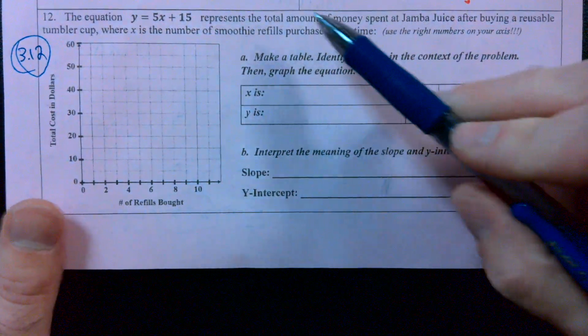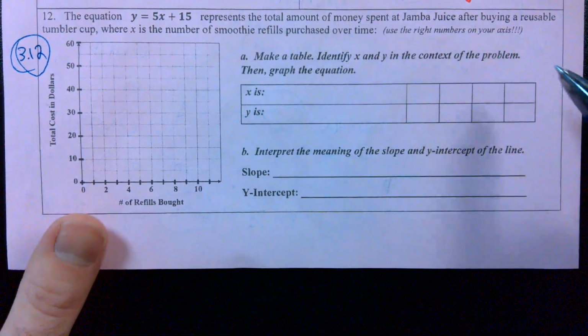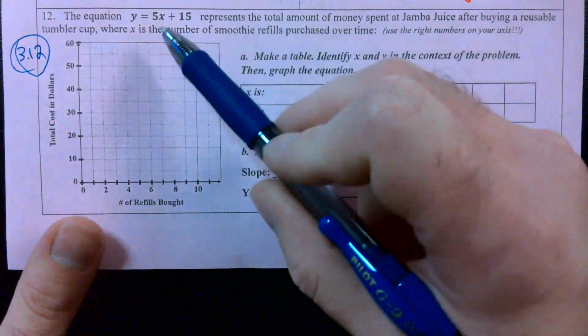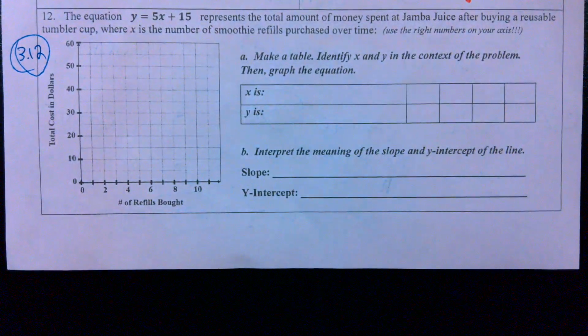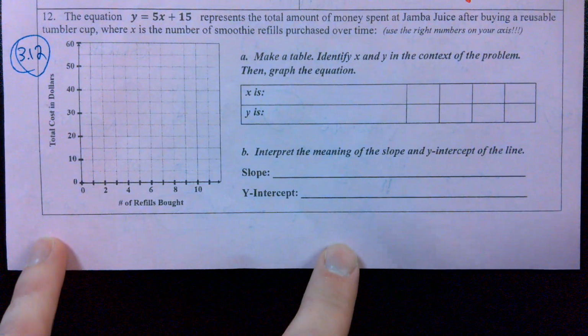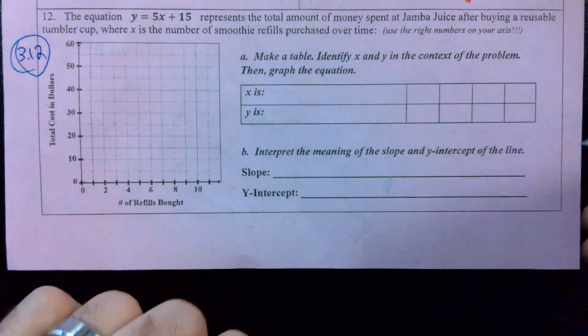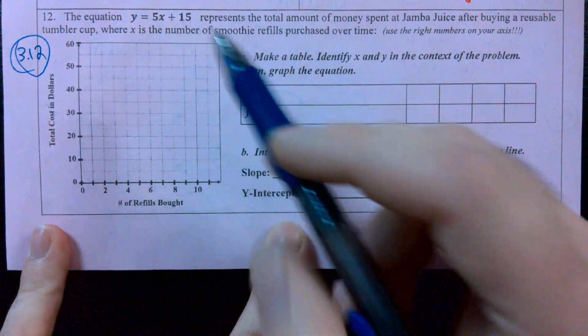So this equation represents the total amount of money spent at Jamba Juice after buying a reusable tumbler cup, right? So one of those hard plastic cups like Starbucks has, where you get a cheaper smoothie if you get it refilled. You guys know what I'm talking about? Something like this, it says Jamba Juice on it. You buy it, and then when you bring it back in, you get a discount. That's 20% off. Something like that.